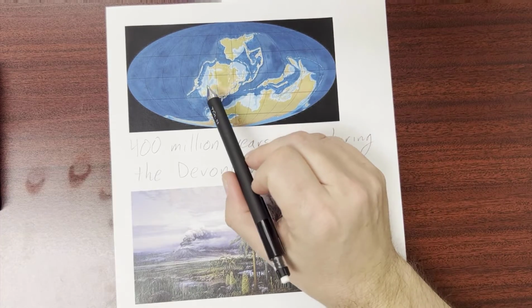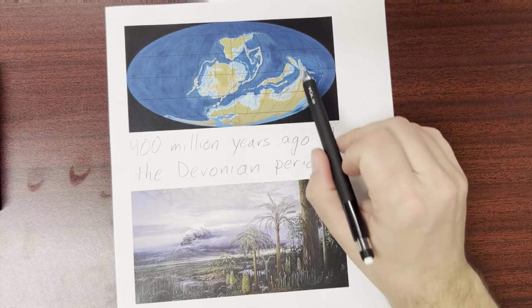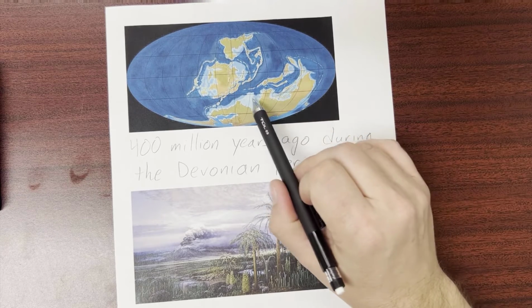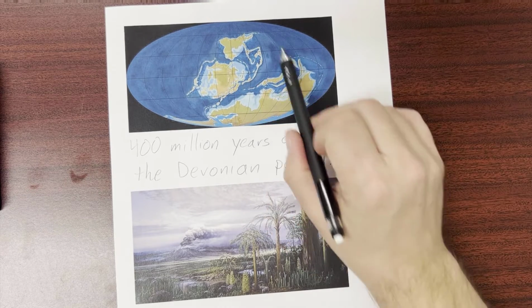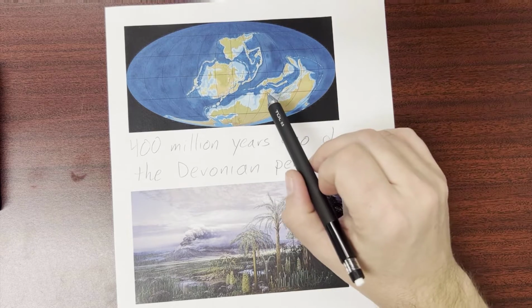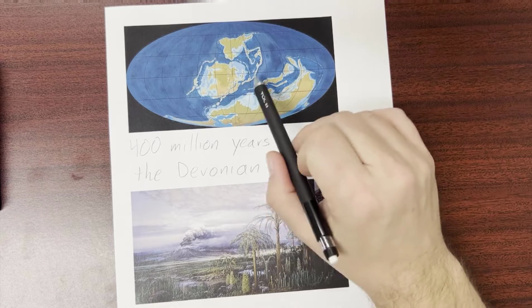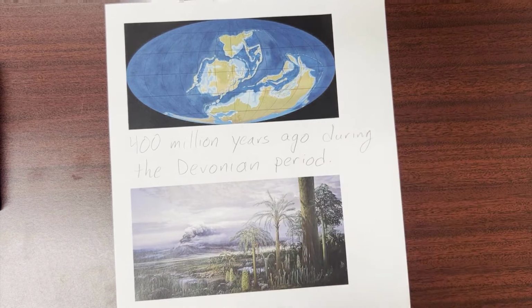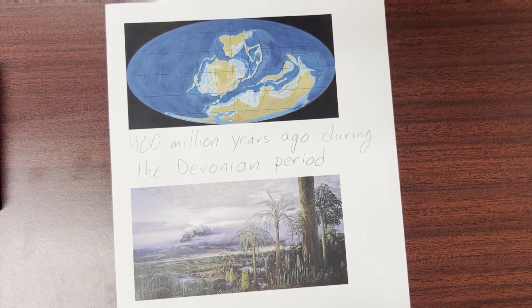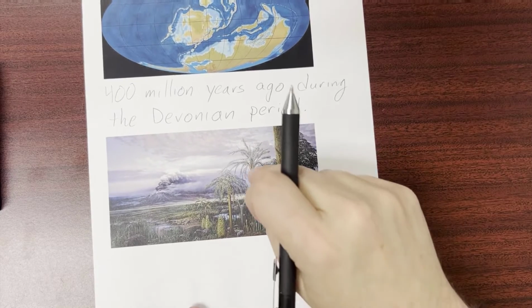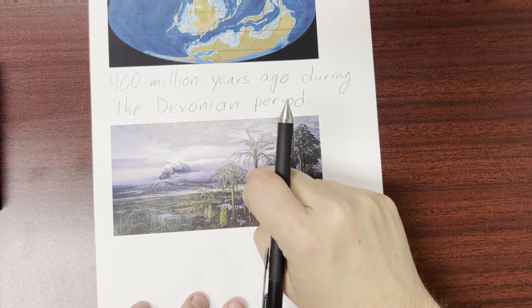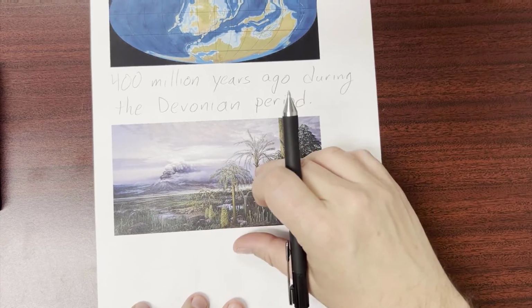There's a lot of parts of the ocean that are very shallow. The land is all kind of clumped together. So even though the ocean was huge, the area around the land was quite shallow, and there was a whole bunch of marshes and swamps. It was very, very common.